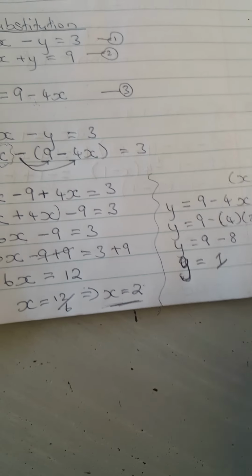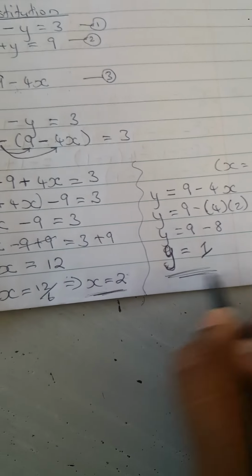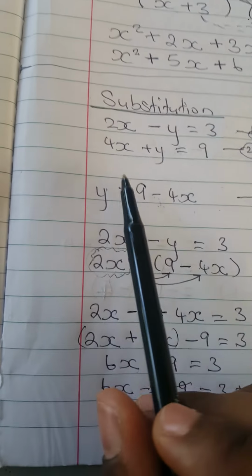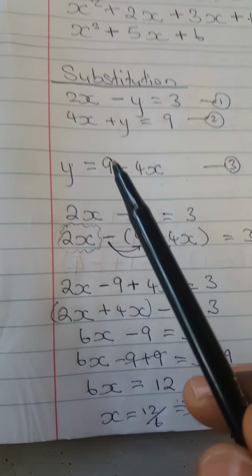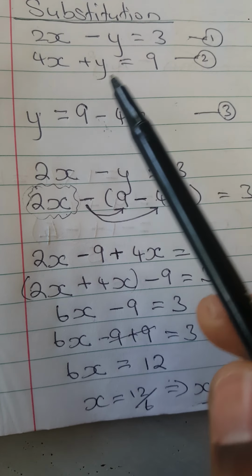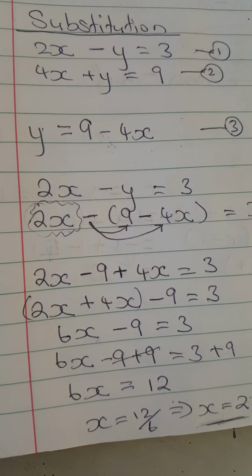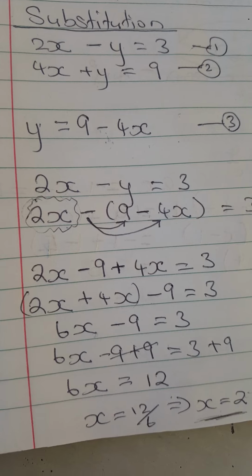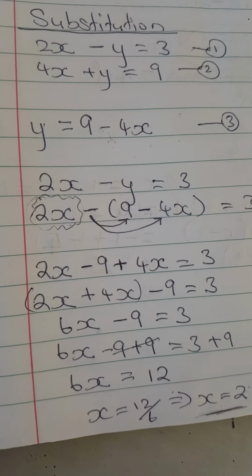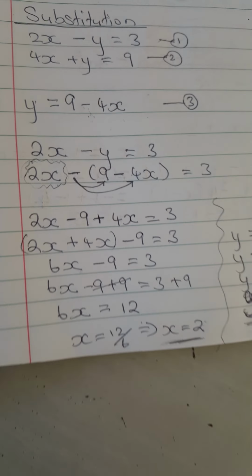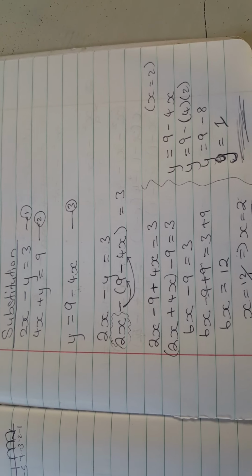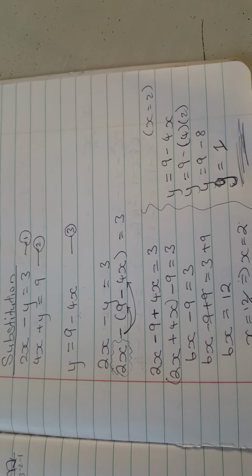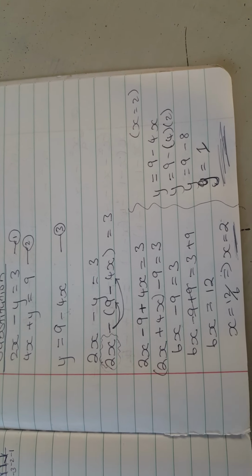So nothing changed per se. We just rearrange the equation given to us, any one we choose. But the easiest way to do it is to ensure that the variable you want to focus on is positive. Usually we focus on the one that's the smallest. So this is how we solve questions involving substitution when we are given simultaneous equations. So I hope it helped.